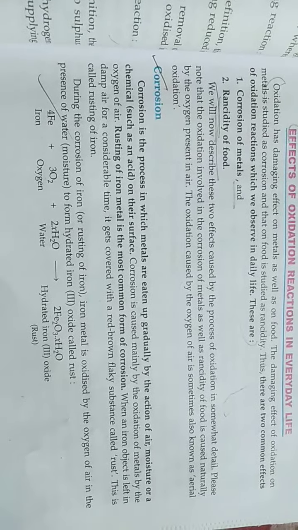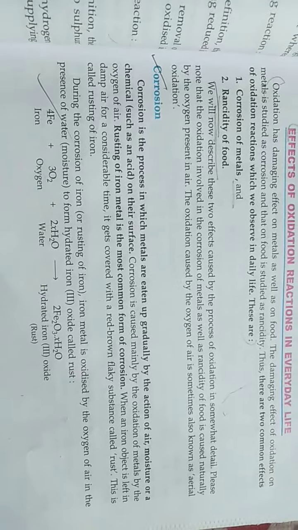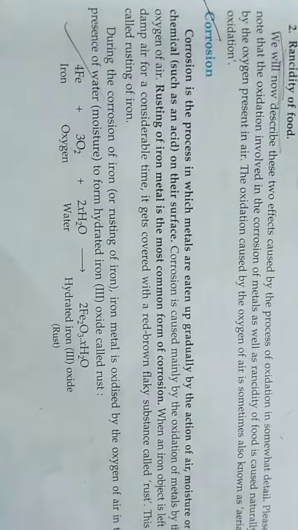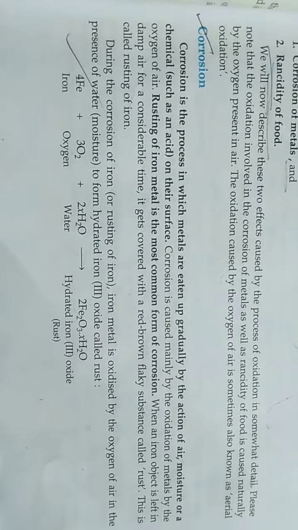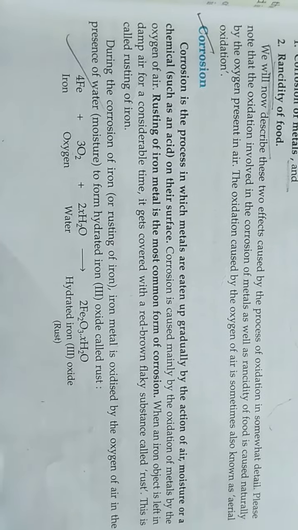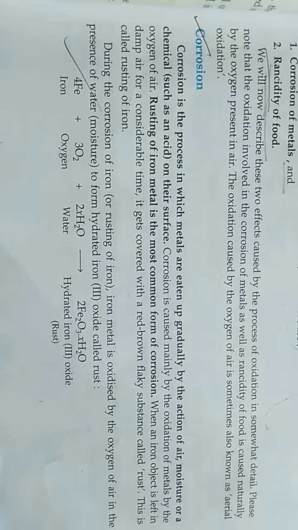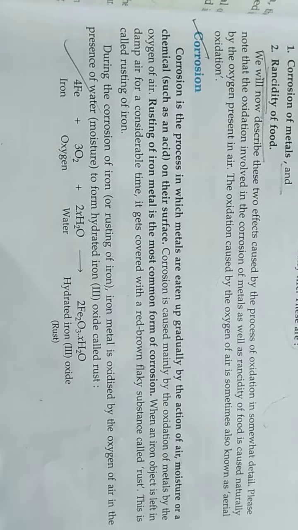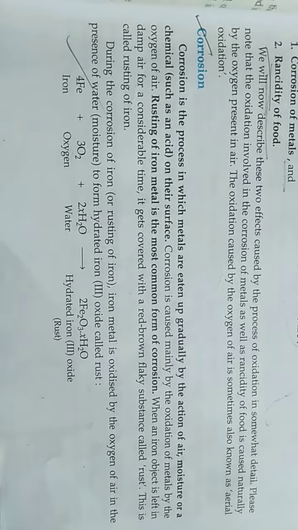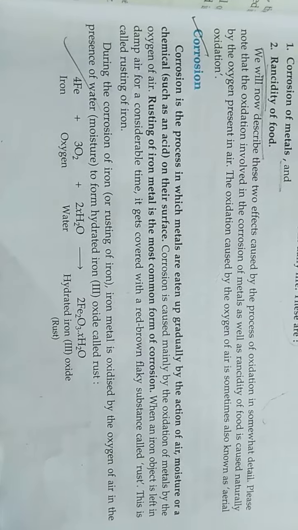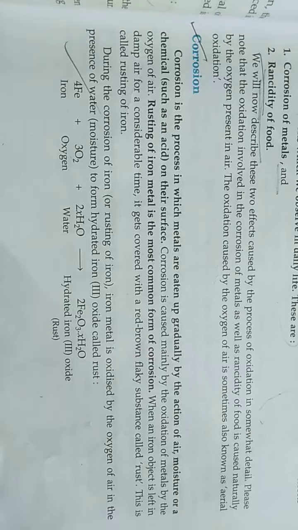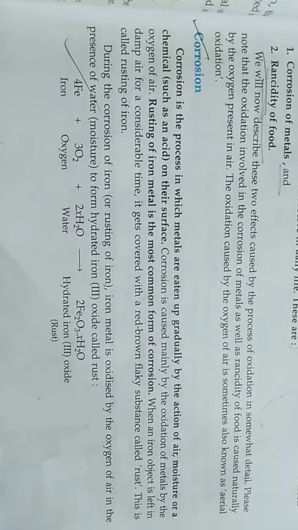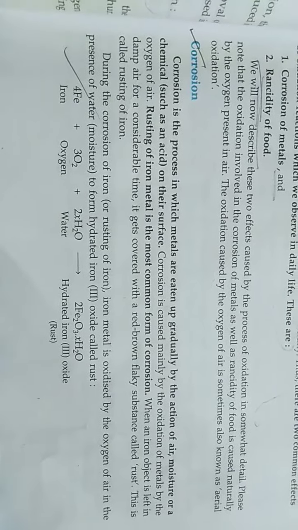So, first one is corrosion. Corrosion is what? It is a process in which metals are eaten up gradually by the action of air, moisture, or a chemical such as an acid. Corrosion is caused mainly by the oxidation of metals by the oxygen of the air. Now, the rusting of iron metal is the most common form of corrosion.